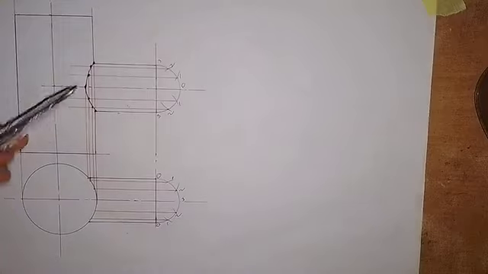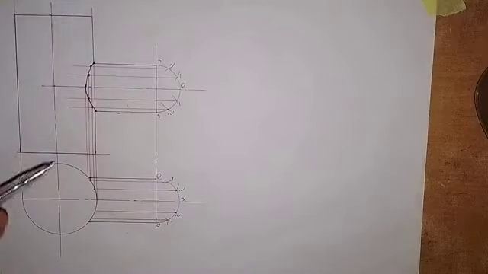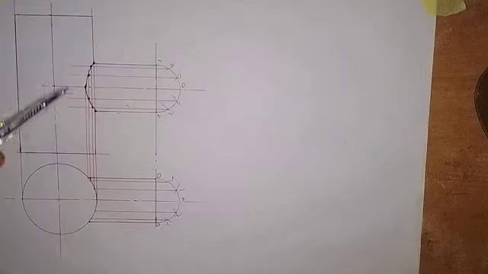And do not forget that these two cylinders are of unequal diameter. So let's take note of what we got here as the curve of intersection. These two cylinders, as I said, are of unequal diameter. So that's why we have a curve.